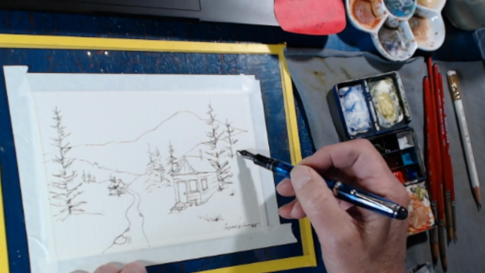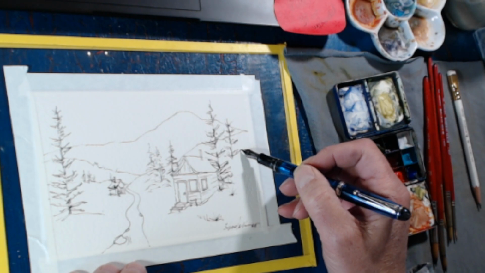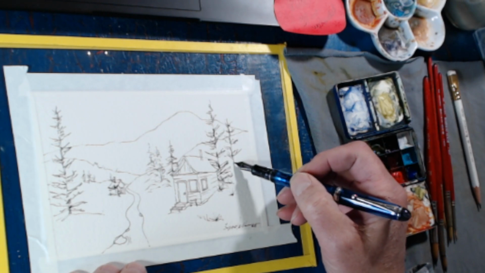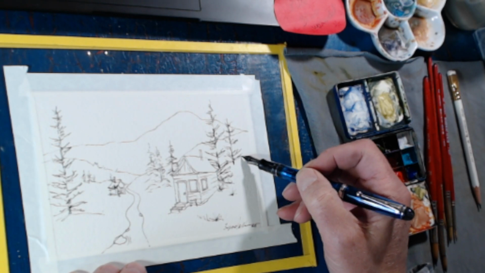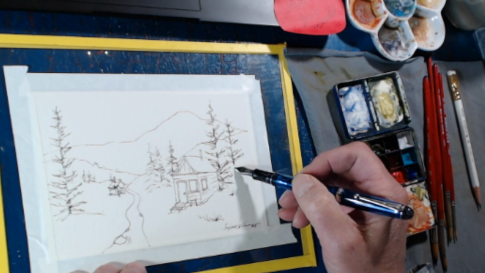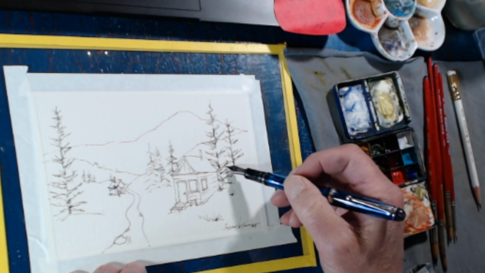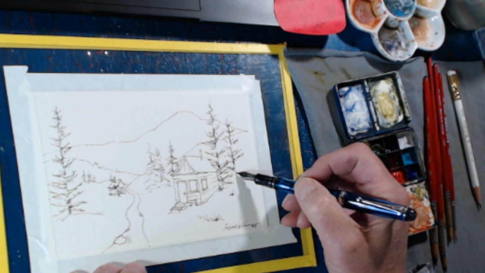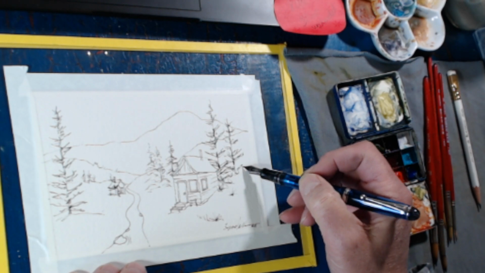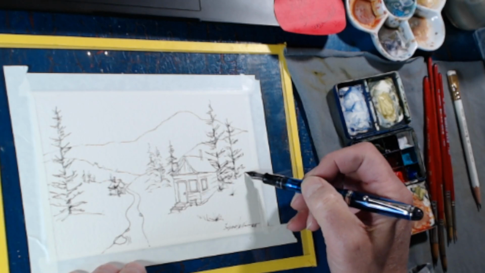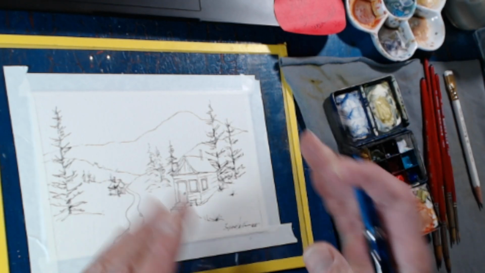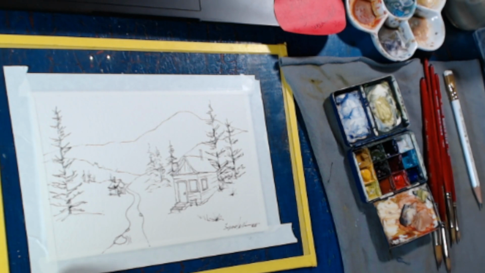One thing we try to do in this painting is put branches not perfectly evenly spaced, even though there are some trees that are that way. It really gets pretty boring in a painting to have everything be exactly the same distance apart.